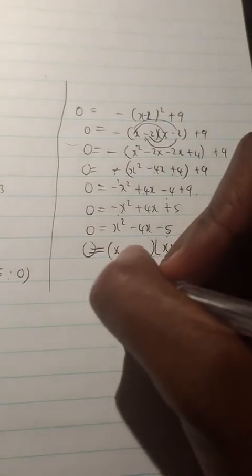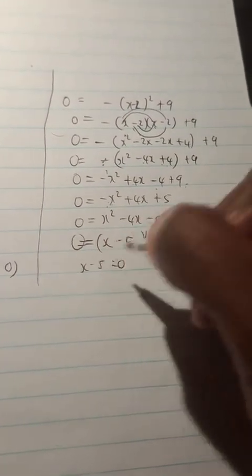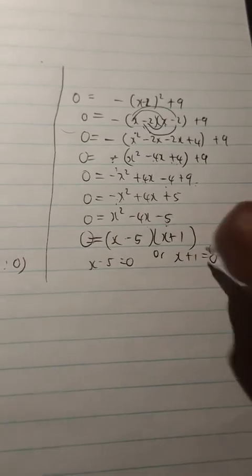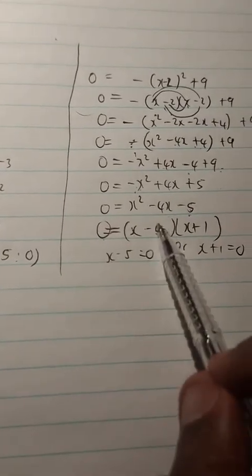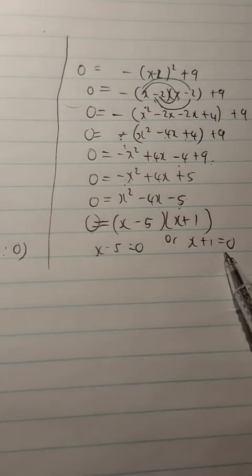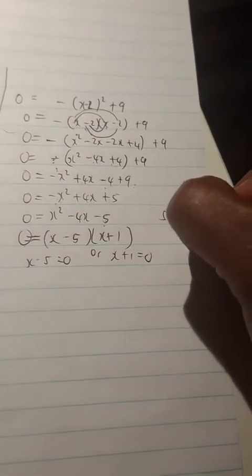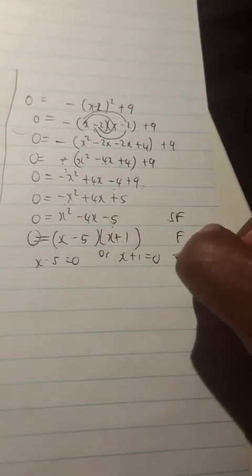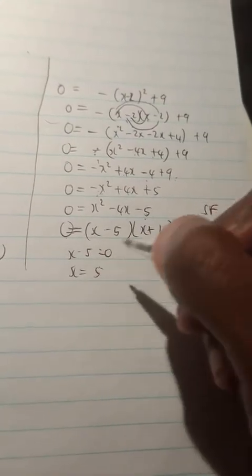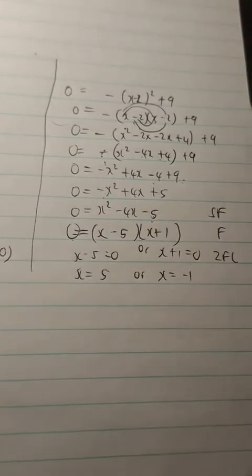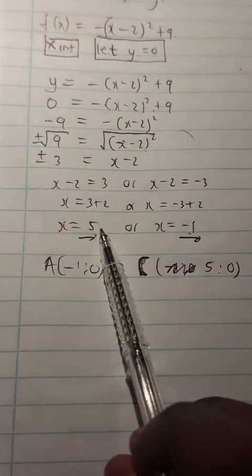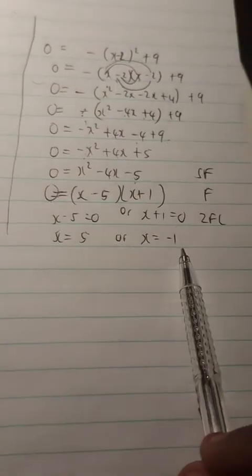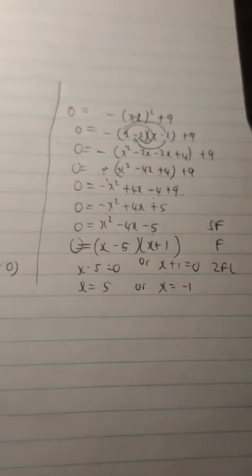I can't overemphasize. Then you say x minus 5 is equal to 0, or x plus 1 is equal to 0, because you have a product of factors equated to 0. So x minus 5 is equal to 0, x plus 1 is equal to 0. This was your standard form. These are your factors. You apply your zero factor law, and then your roots. x is equal to 5, or x is equal to negative 1. So you can see that we got the same answer, x equal to 5, x equal to negative 1, with different approaches.